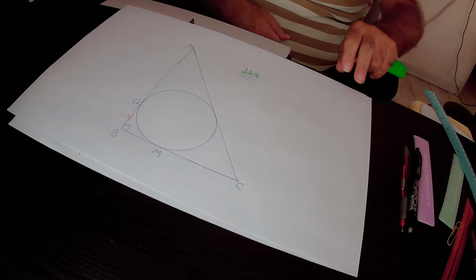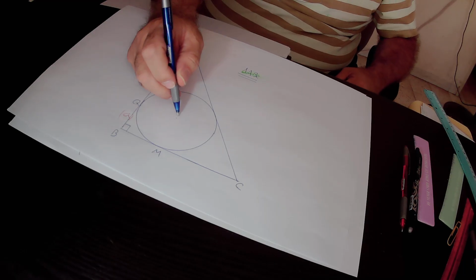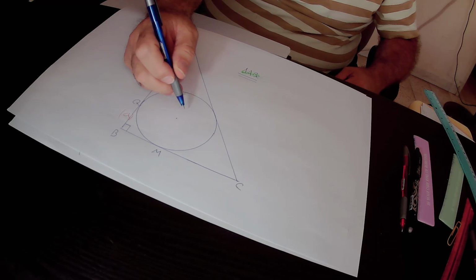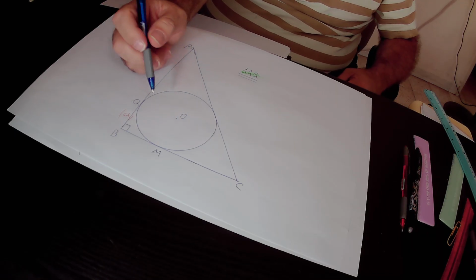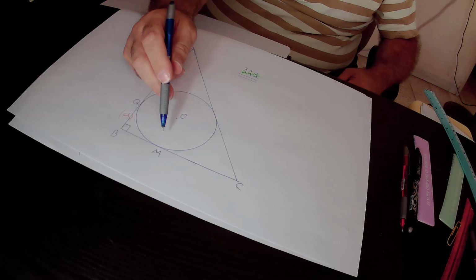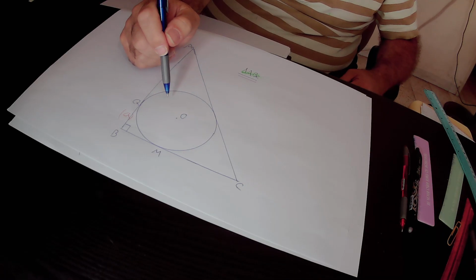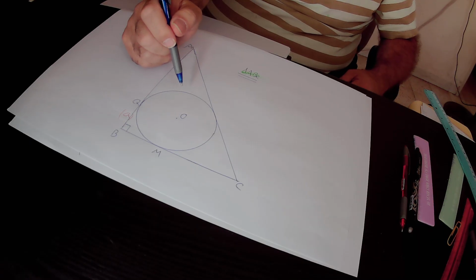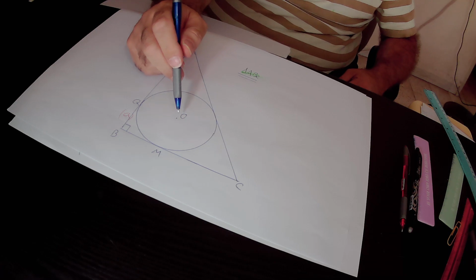So we have here, when we find the center of this circle, this point is point O. Point M is the point of tangency of tangent BC with this circle. We define the radius of this circle as R. In the next step, we join points O and M together by a straight line.